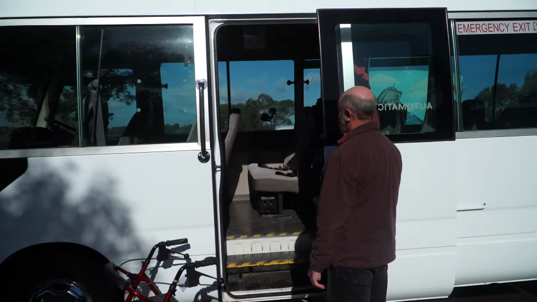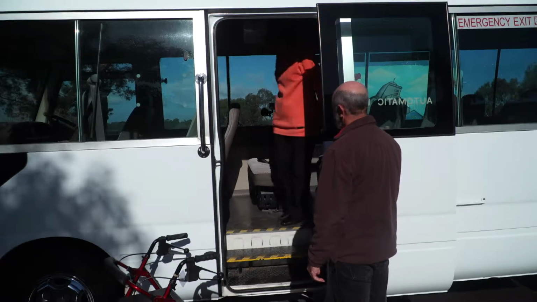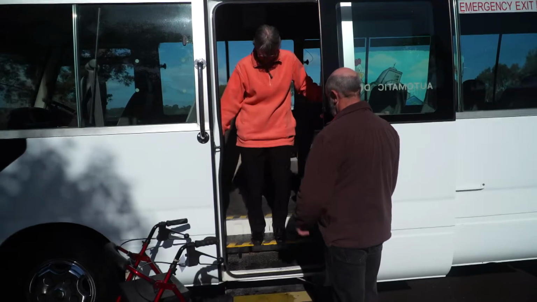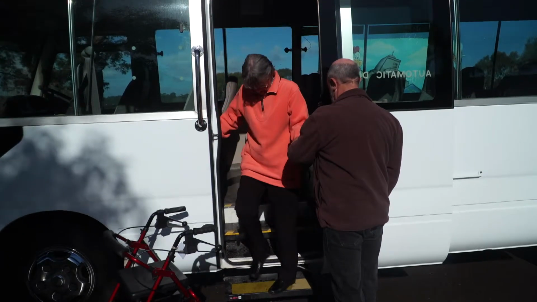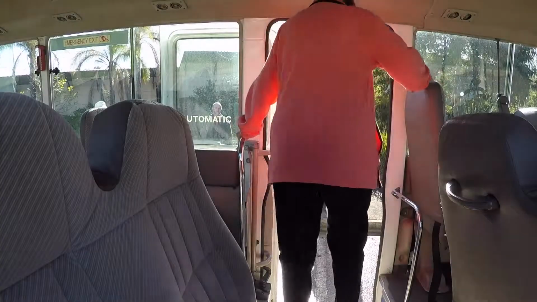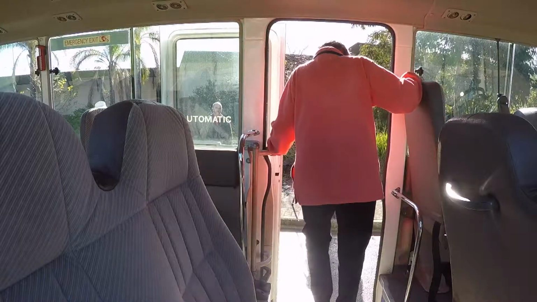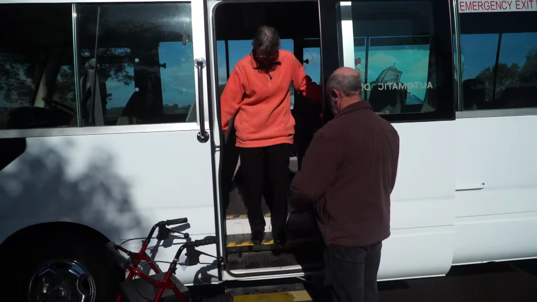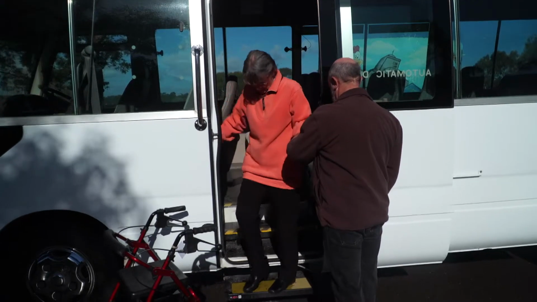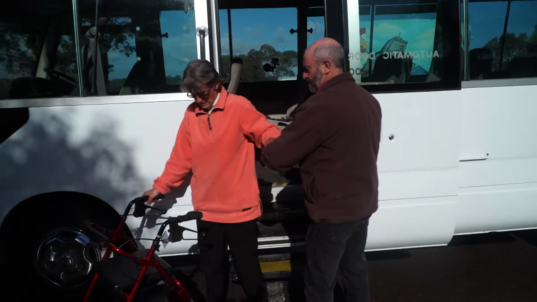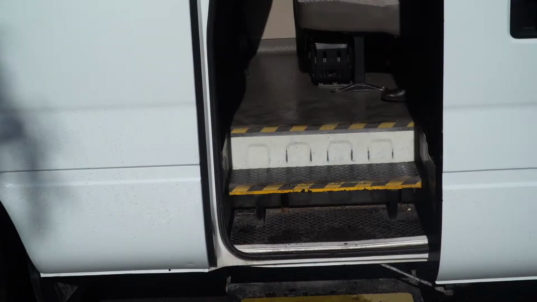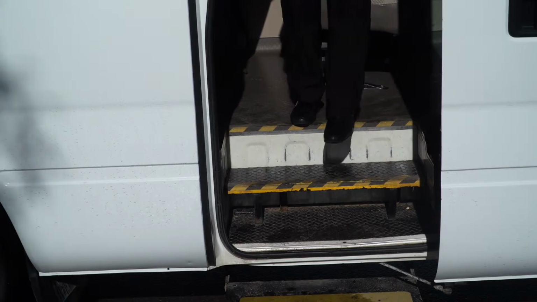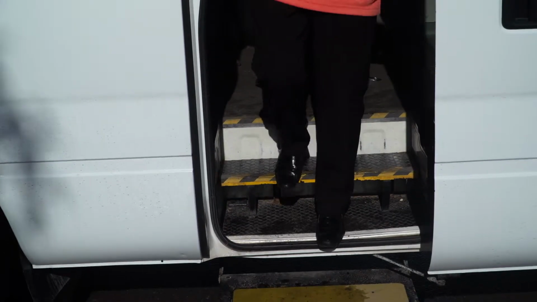As with exiting backwards, have all the client's belongings and mobility aids set aside so they can use both hands when exiting. Remind them to watch for the step. Encourage the client to use both rails at the door. If there is only one rail, the client may wish to use the carer or volunteer's shoulder or forearm to support them. The client should step down with their weak leg to the first step, then with their next leg.